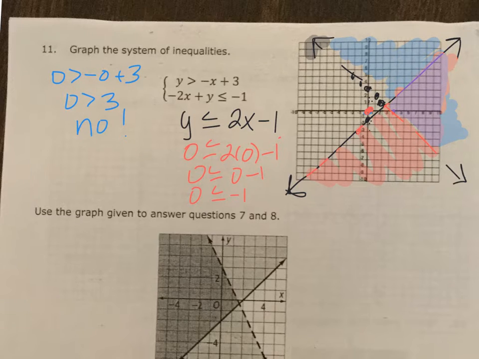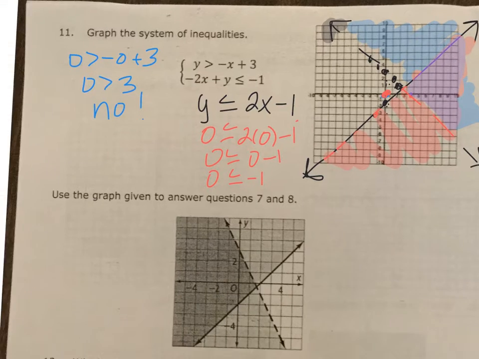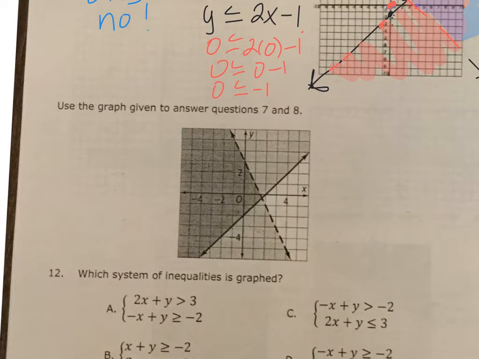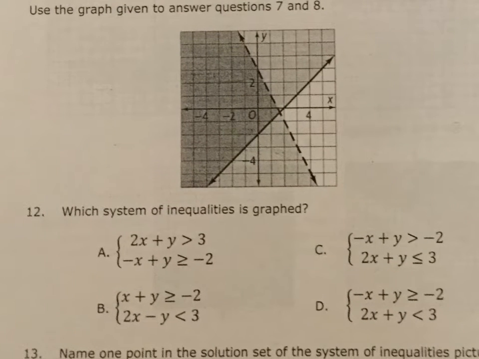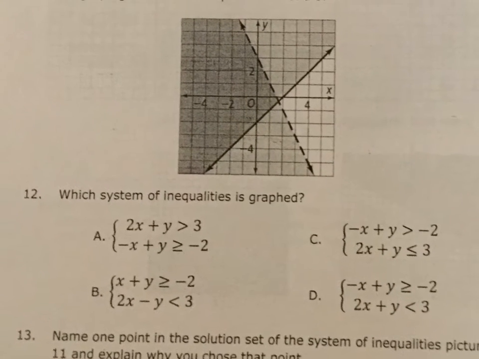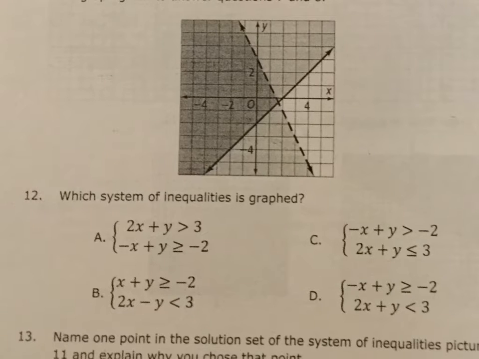All right, so the next one already has it done for you. Which system is graphed? And okay, it's the end of the test. I get you're tired. All of these are in standard form. So, I'm trying to think of what you could do.